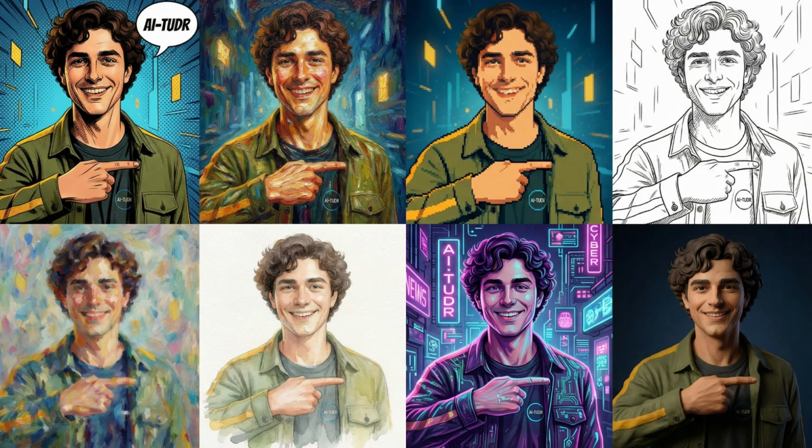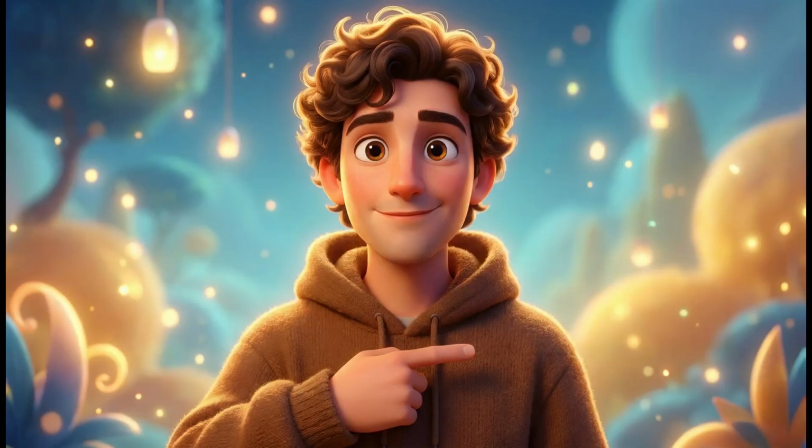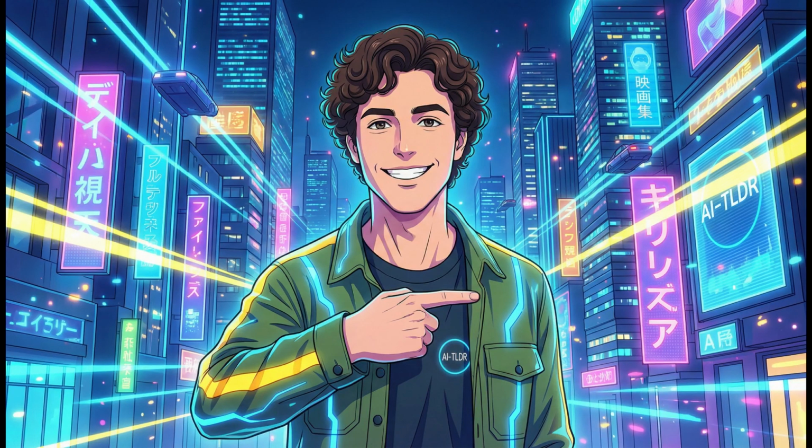Then come avatars. Upload your face, and Nano Banana Pro instantly turns you into different styles. A Pixar-style version with big, expressive eyes and soft lighting, and an anime version with sharp shading and glowing effects. Both look like professional character art.